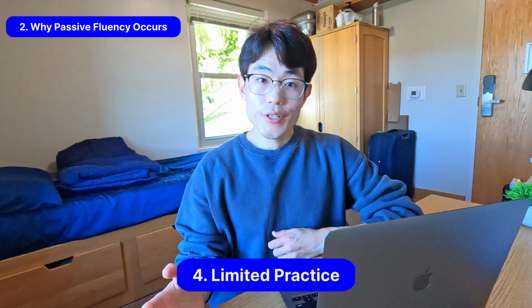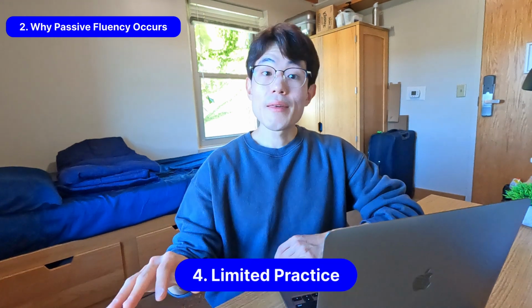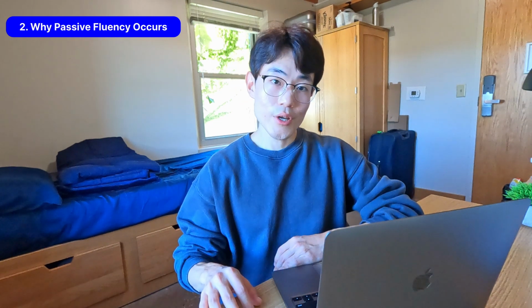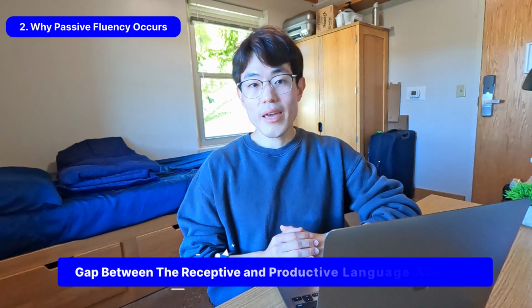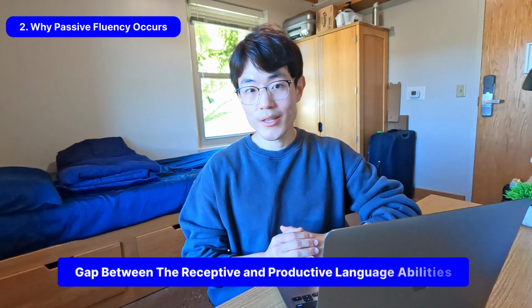And the final issue that I want to talk about is the limited practice. In the classroom setting, students may be overly focused on reading and listening comprehension instead of speaking and writing, which is actually producing something in the language. If they haven't had many opportunities to practice speaking and writing, this could definitely lead to a gap between receptive and productive language skills.